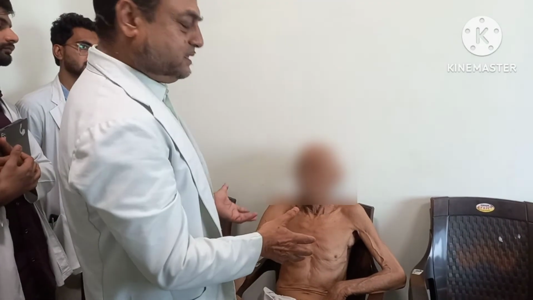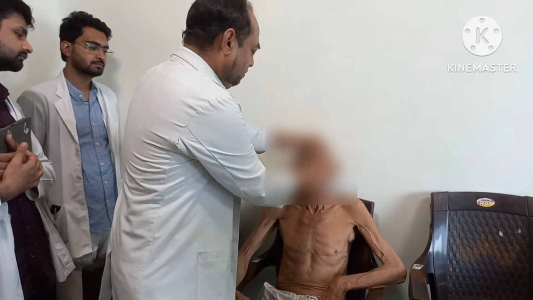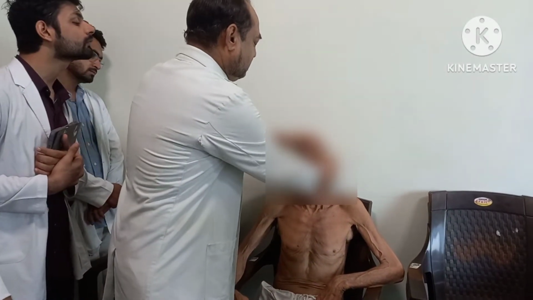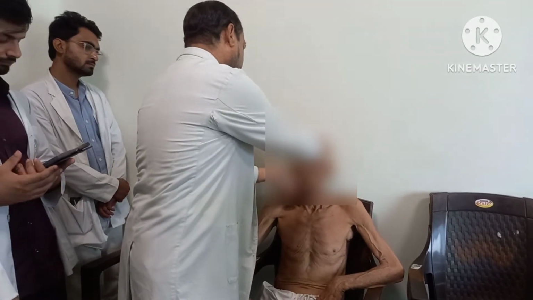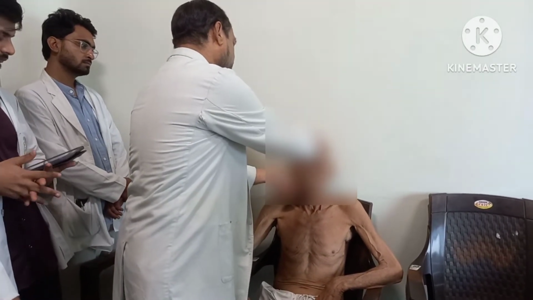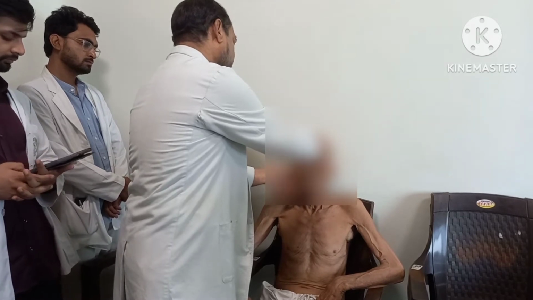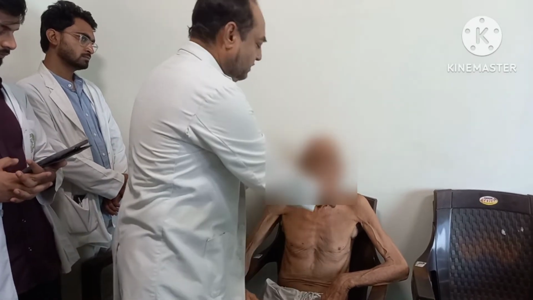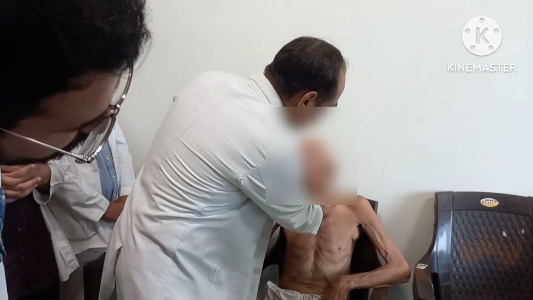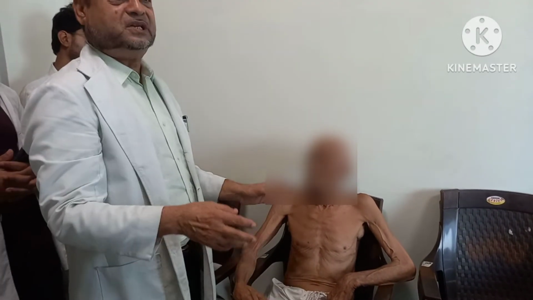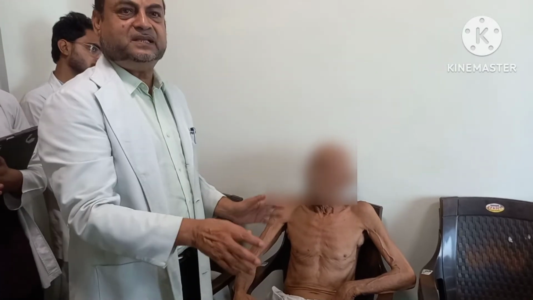So one is general examination, in which you can see the submental, submandibular, preauricular, postauricular. Similarly on this side, there are some submandibular lymph nodes palpable here. Then the vertical chain. Of course, we come to the lymph nodes in detail once we complete the general examination.